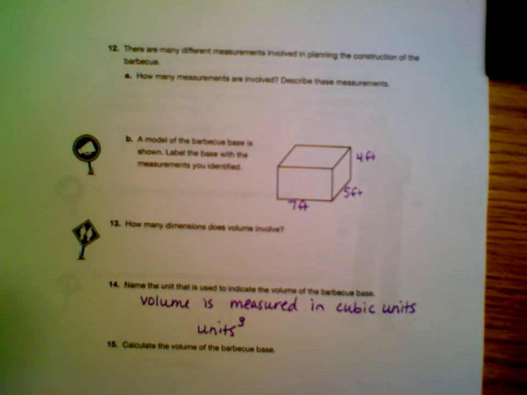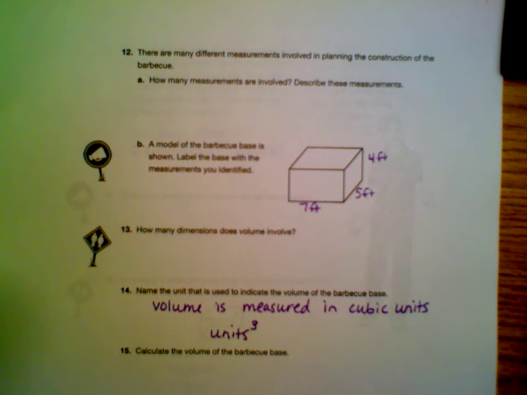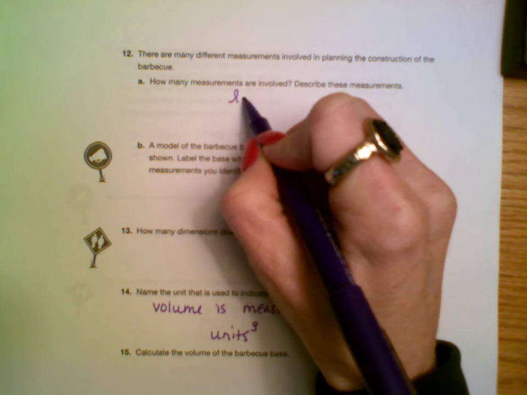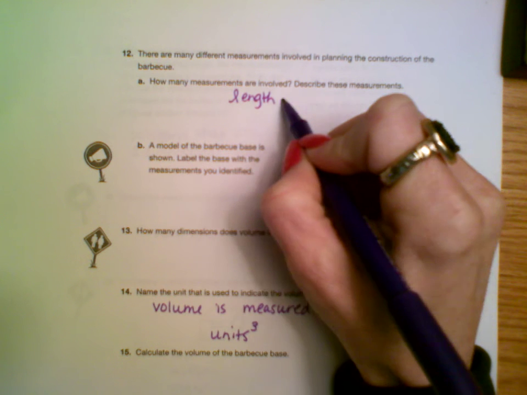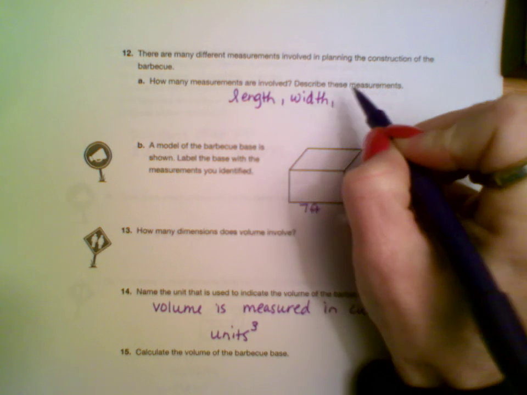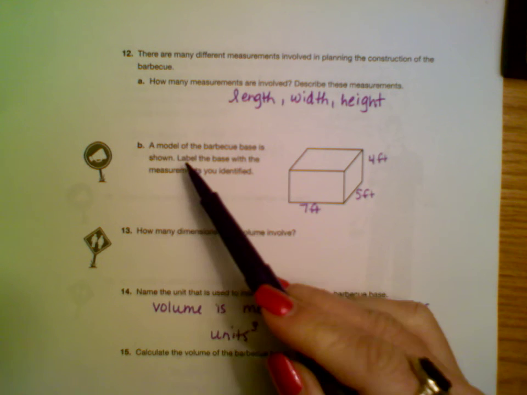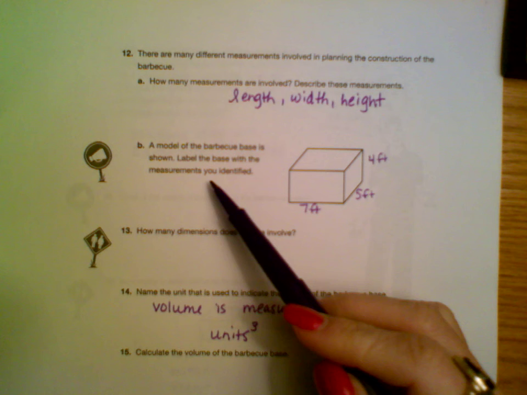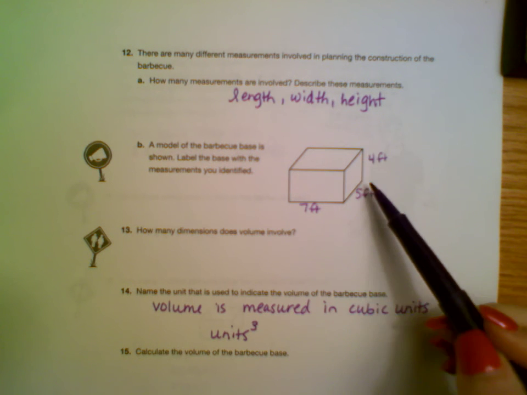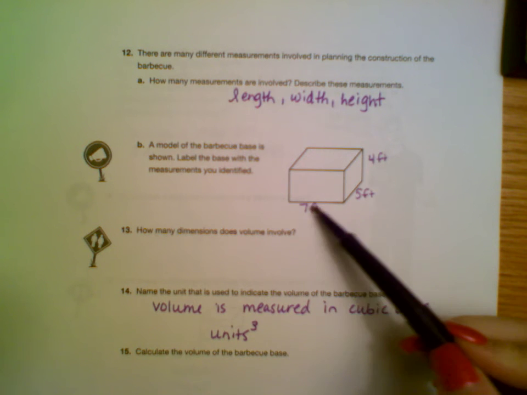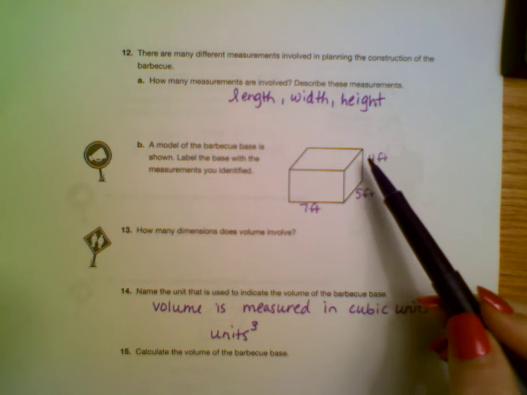So there are many different measurements involved in planning and constructing a barbecue. How many measurements are involved? Describe them. So we need to know about the length. We need to know about the width. And we need to know a height. So a model of the barbecue base is shown. Label the base with the measurements we identified. So we know it needs to be 4 feet tall. And the patio, remember where we looked at where the barbecue was 5 by 7. And now we know it has to be a height of 4.